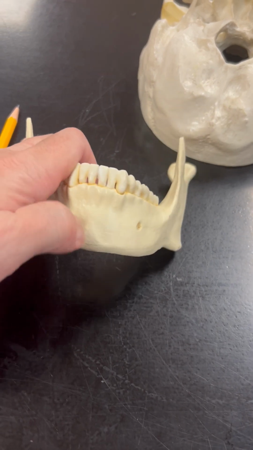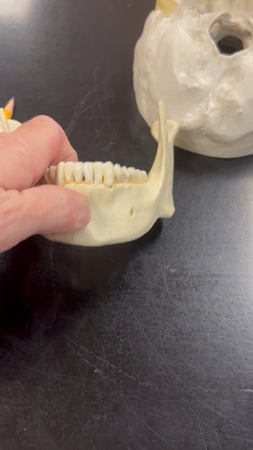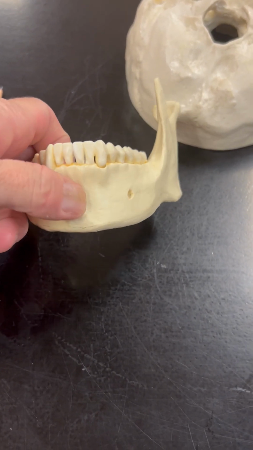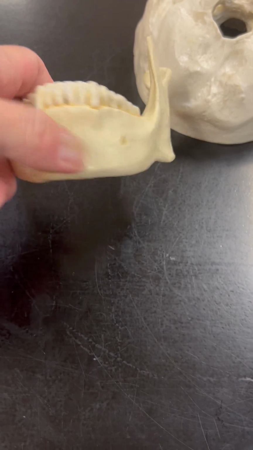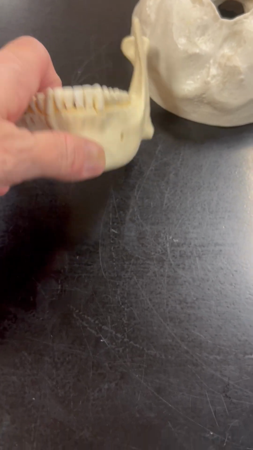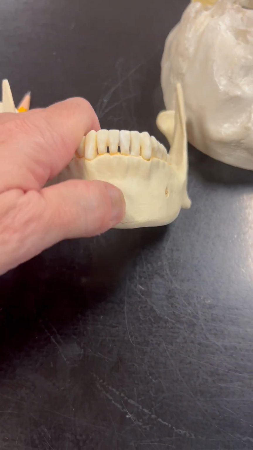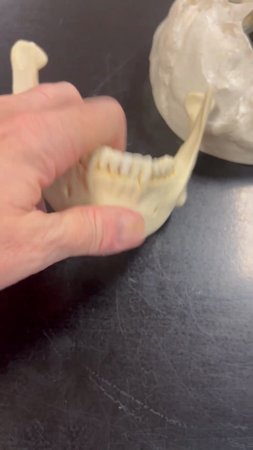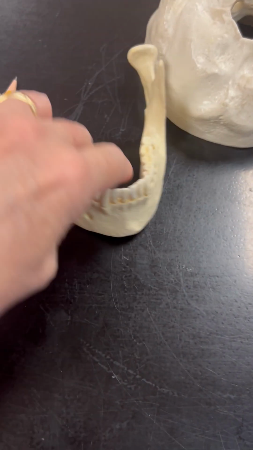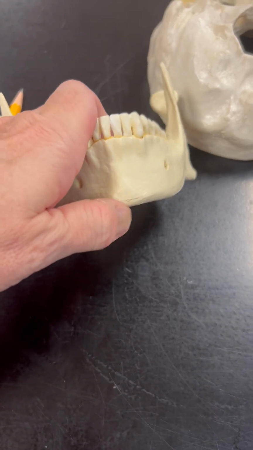Intermaxillary suture, there should be a pretty prominent thing right here that connects these two. This is actually two bones down here that connect right in here. I don't see it any better on the other one, but it's right here. Ramus of the mental protuberance is here.